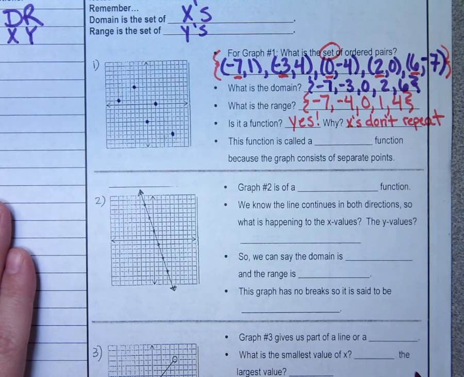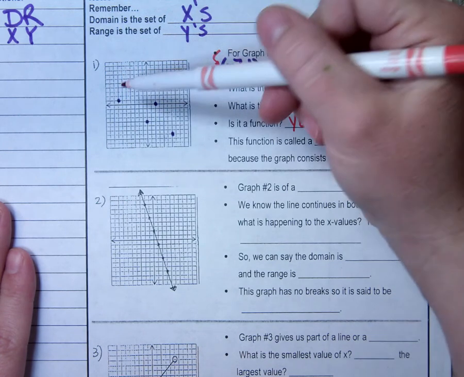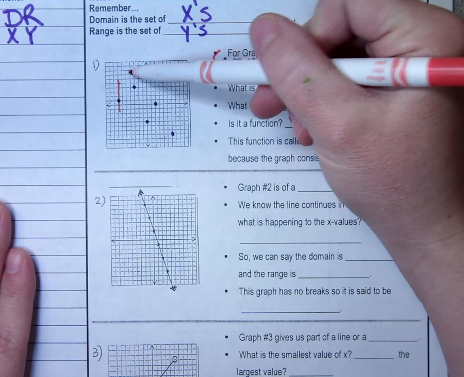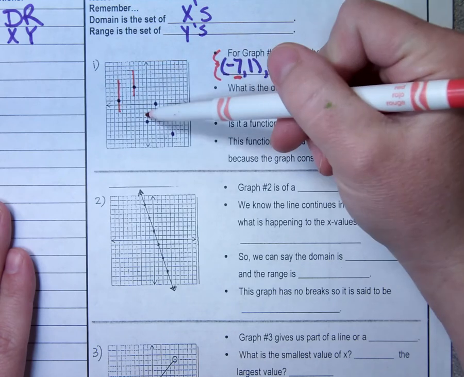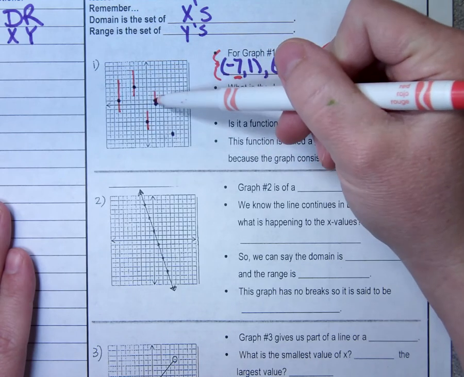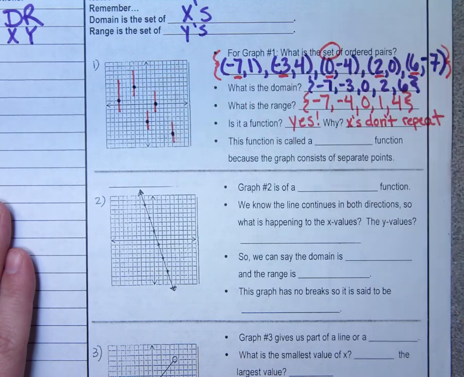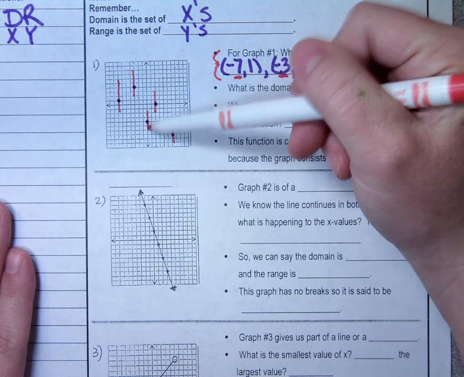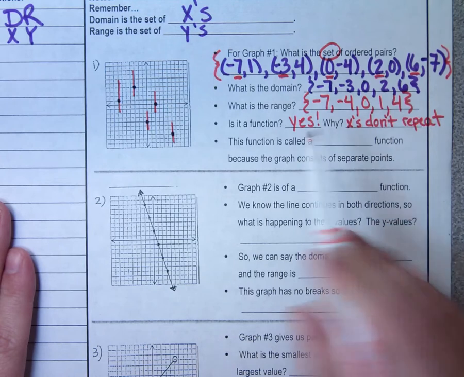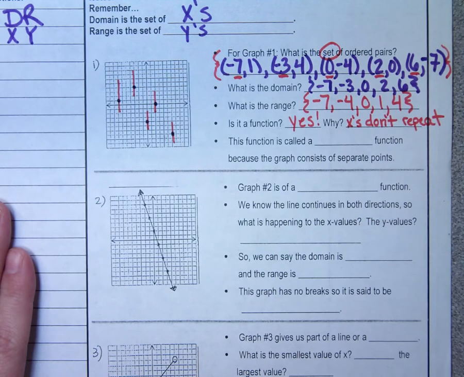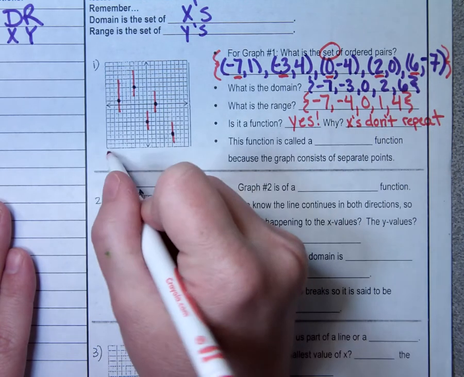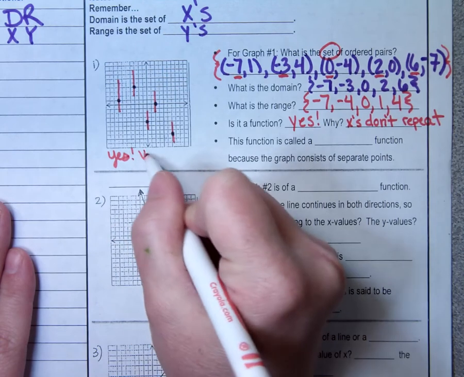But we had a more fun way than that to tell if something was a function, and it was called the vertical line test. If I can draw a vertical line anywhere, as long as I only cross the graph once, then it's a function. Since my vertical lines never cross the graph more than once, that's another way to know that it's a function. So I could also say yes because of the vertical line test.